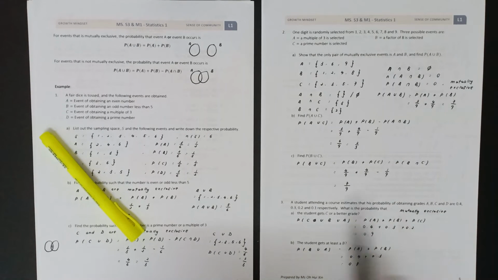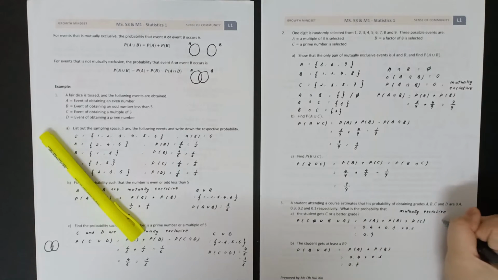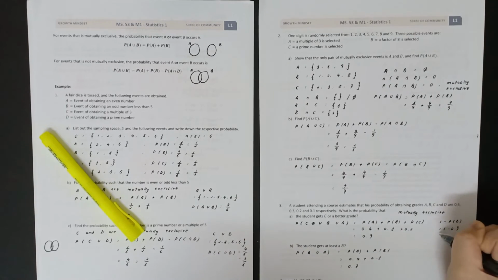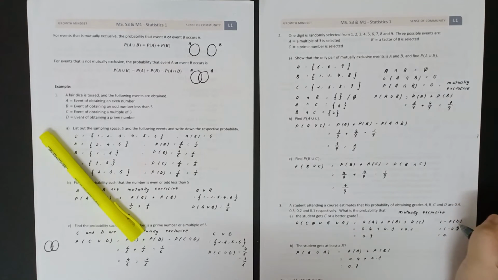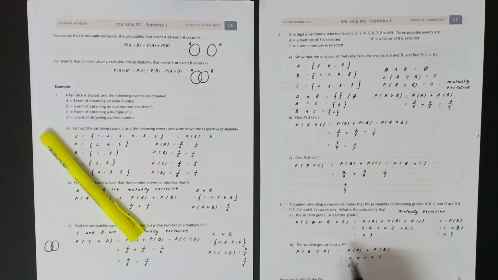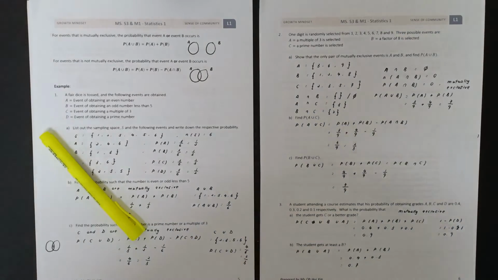Okay, so for part A, if you want, you can try to do it the other way also. The student gets C or a better grade. It's the same if you do 1 minus the probability that he actually gets a D. So 1 minus 0.1, the probability of getting a D, gives you 0.9 also, which is exactly the same thing. So it depends on which way you want to go. Alright, so let's move on to number 4.